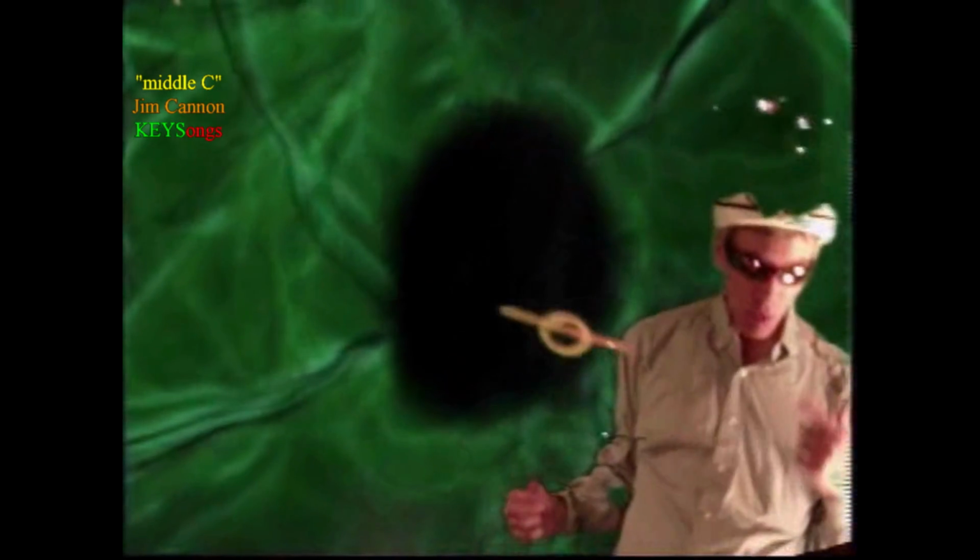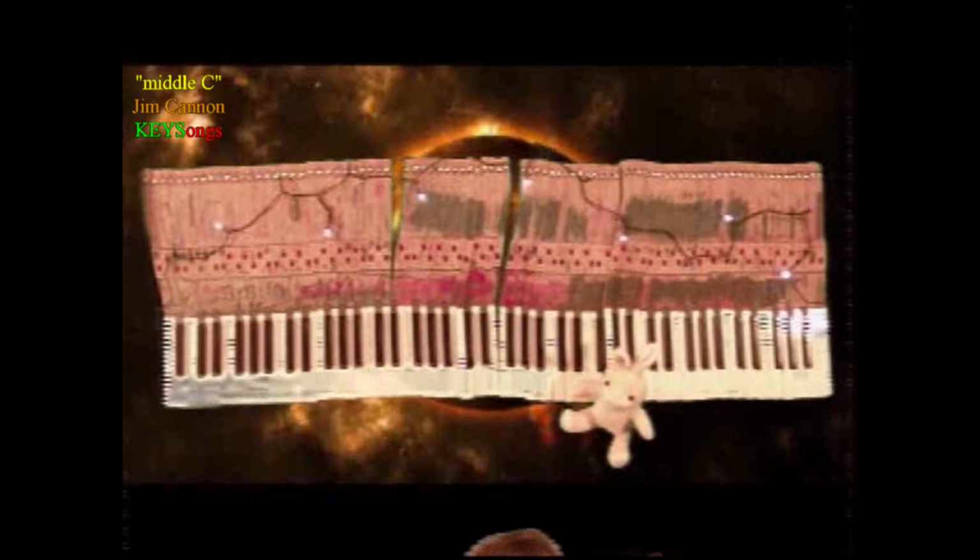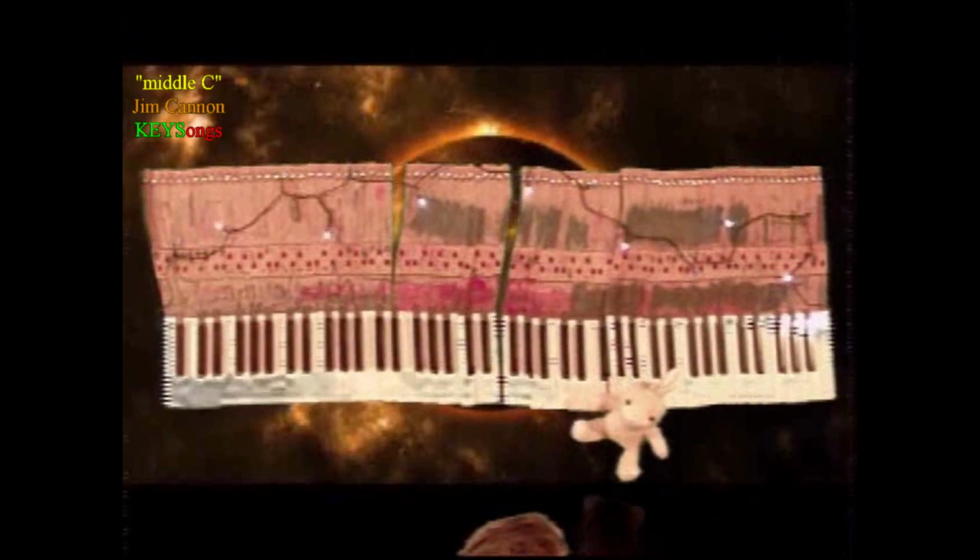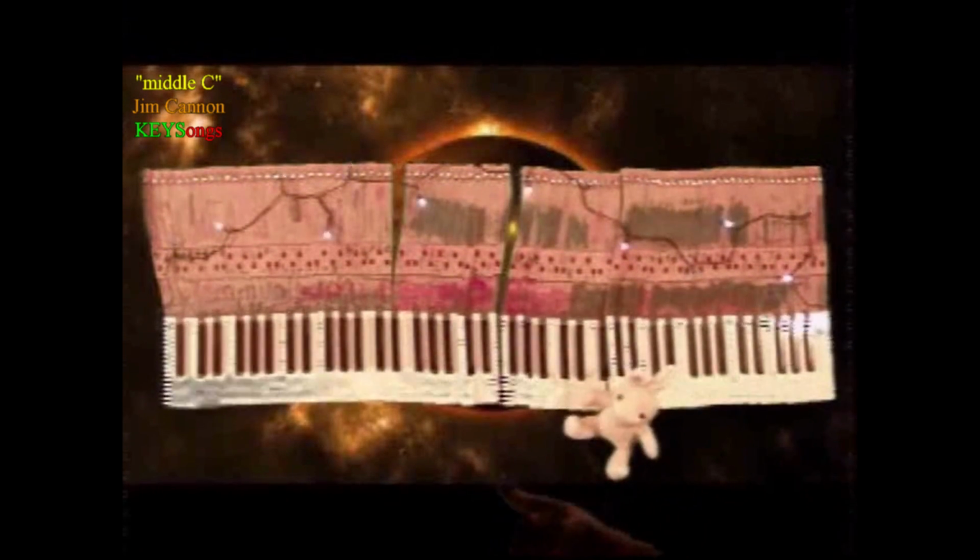Maybe it's the middle of the piano. The piano has 88 keys.